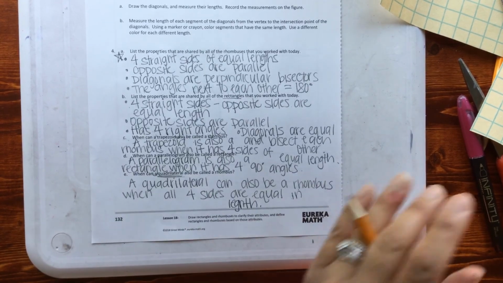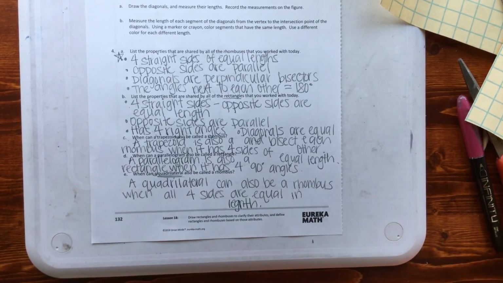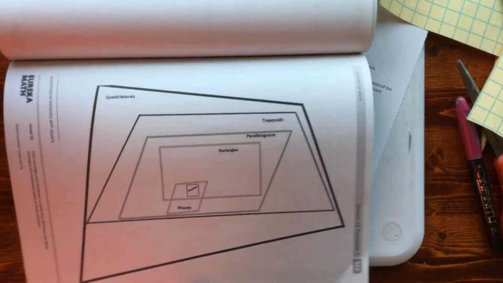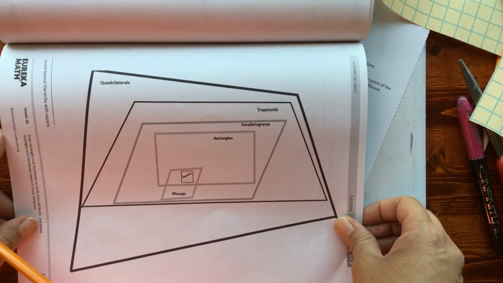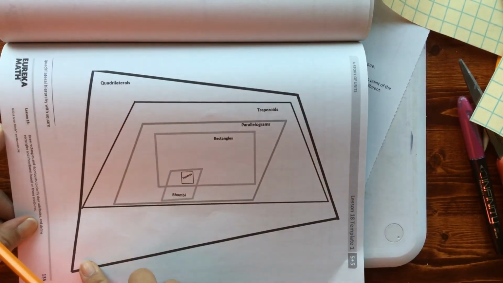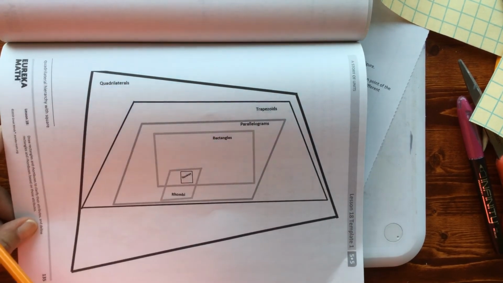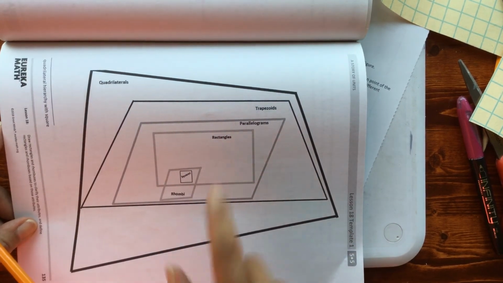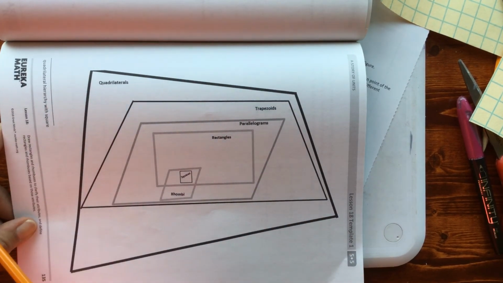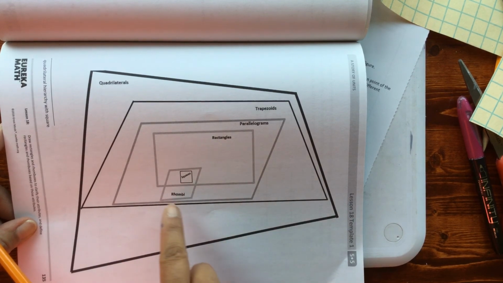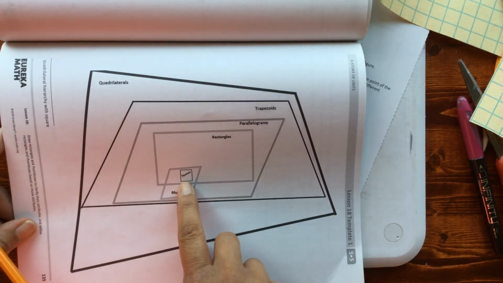Okay, so last thing I want to show you, and I wish I wouldn't have put my book away yet, is that hierarchy template, because we just learned some new things. So this is the last thing I'm going to show you. I'm going to let you go. Okay, so again, we start out with, here we have our quadrilateral, and we know that all of the shapes inside the quadrilateral are quadrilaterals. So a trapezoid is a quadrilateral. A parallelogram is a quadrilateral. A rectangle is a quadrilateral. We know that rhombi are quadrilaterals. And we even have a square in there.